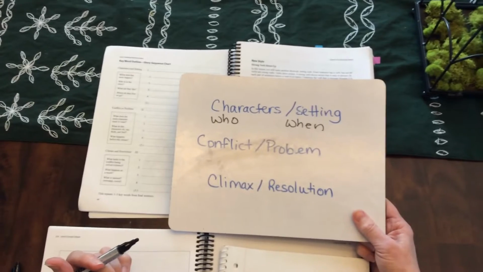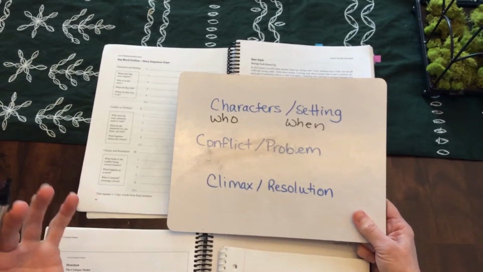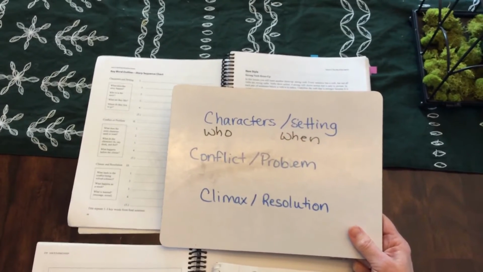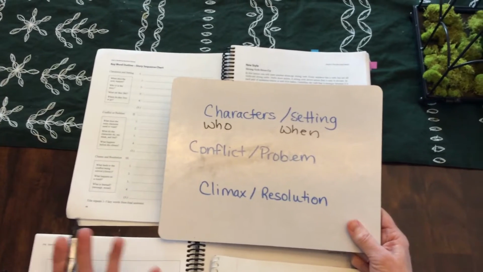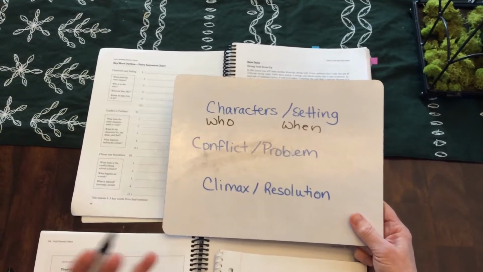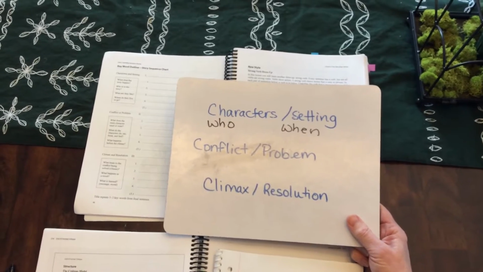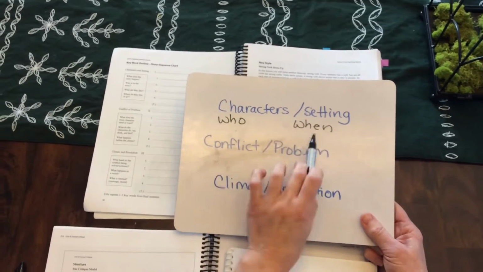Remember, we've talked about Cinderella. The setting is the time period. Where is it at? A castle. Who is in it? Cinderella, the prince, the evil stepsisters, the evil stepmother. So remember your characters and your setting.